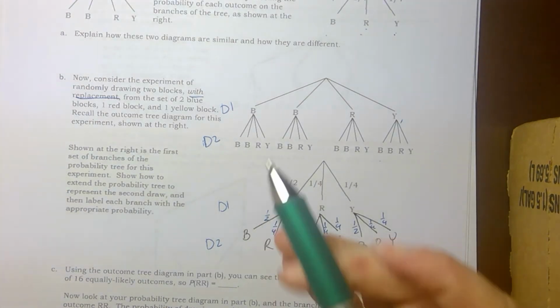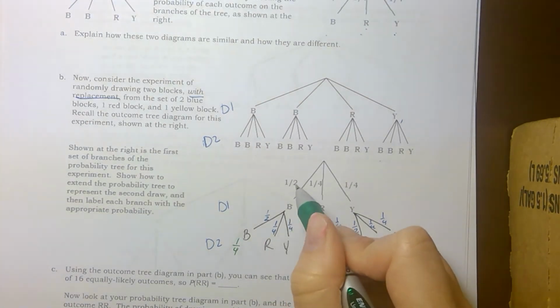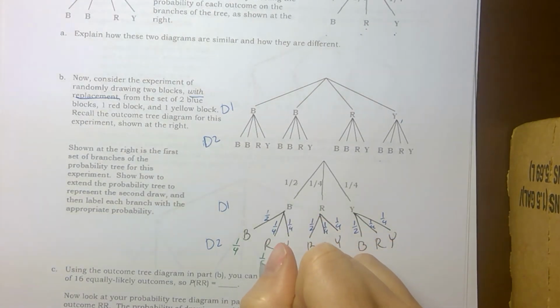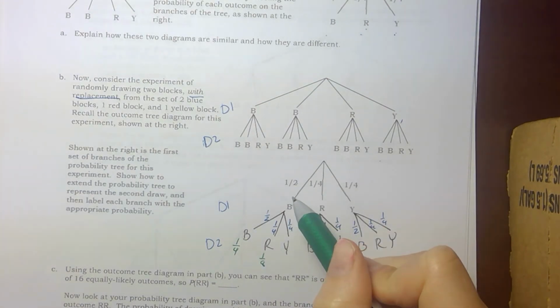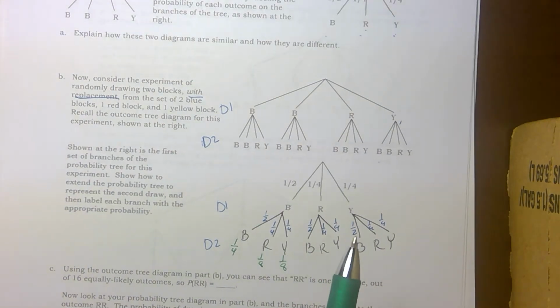Okay, so let's look. 1/2 times 1/2 is a 4th. So that's the probability of this first outcome in my sample space, blue, blue. What about blue, red? Well, 1/2 times a 4th is an 1/8. And 1/2 times a 4th is an 1/8. So the probability of this outcome is 1/4. The probability of this next outcome is 1/8. The probability of this third outcome is also 1/8.